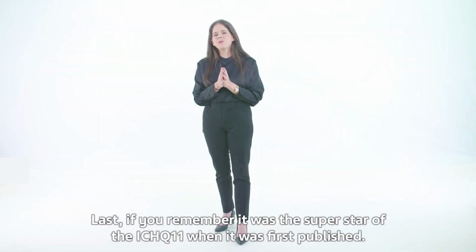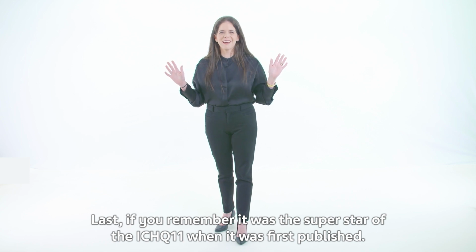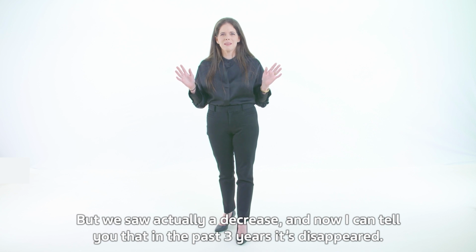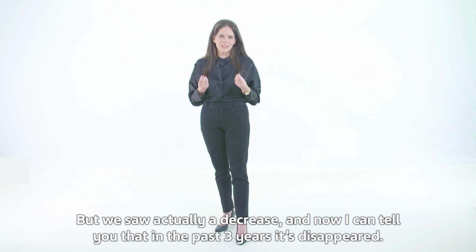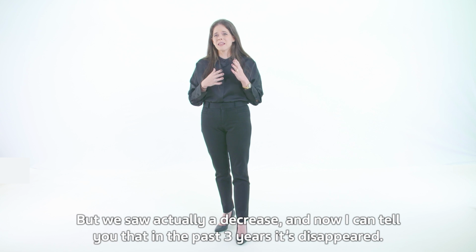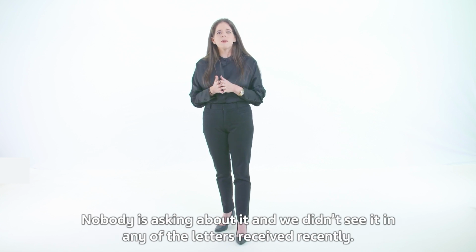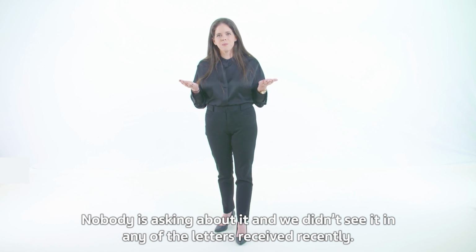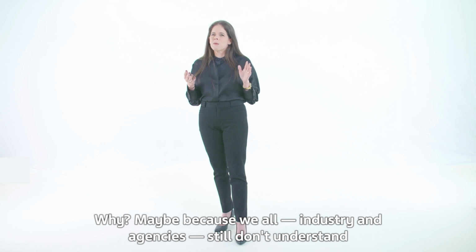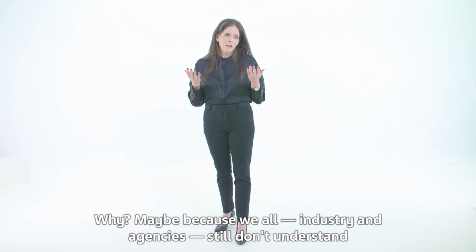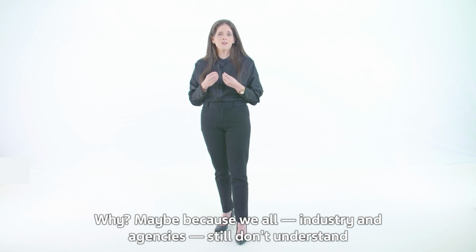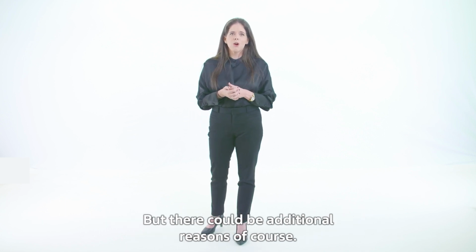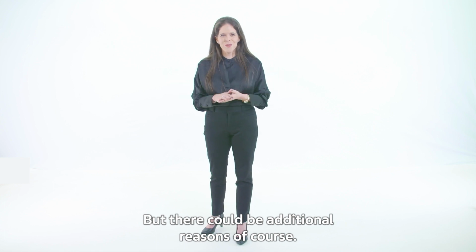And last, if you remember, this was the superstar of the ICH Q11 when it was first published. This was the term design space. But we saw actually a decrease, and now I can tell you that in the past 3 years, it disappeared. Nobody is asking about it, and we didn't see it in any of the letters received recently. Why? Maybe because we all, industry and agencies, still don't understand how to deal with this one properly and implement it correctly. But there could be other additional reasons, of course.